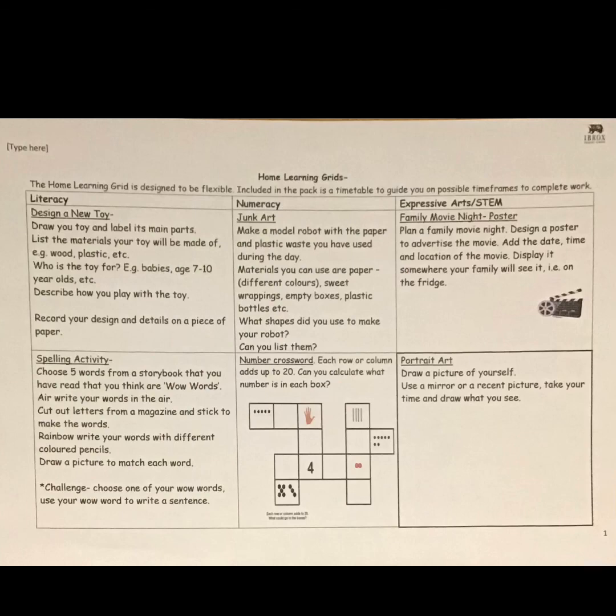As well as the literacy and numeracy activities in the home learning pack, it contains a home learning grid with 15 activities to choose from. There is also a health and well-being grid that follows mainly emotion works, and it has 5 activities to choose from.